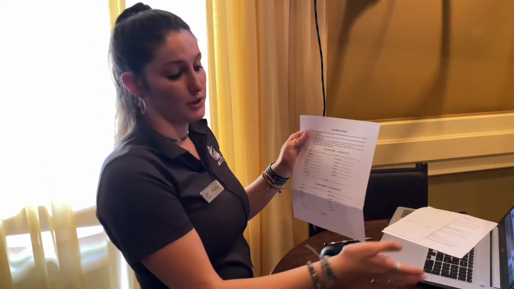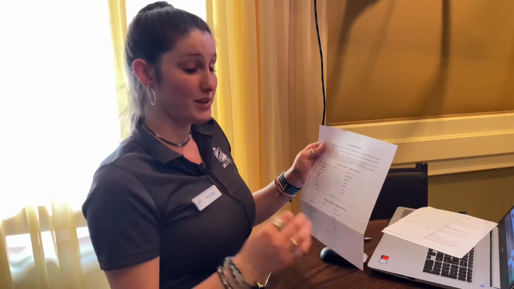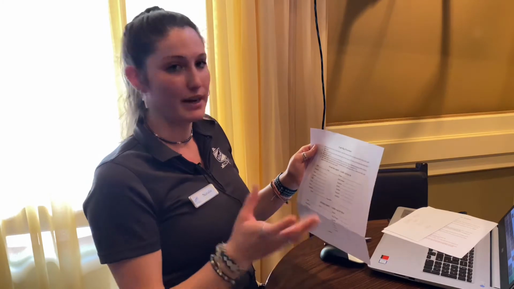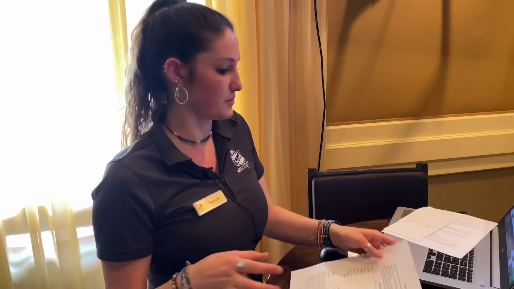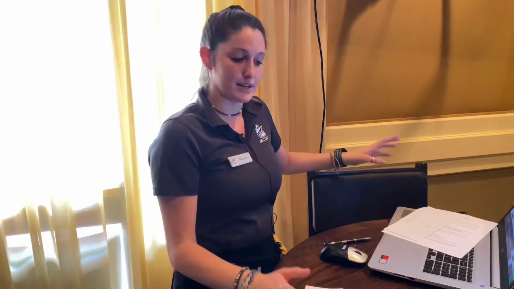You're going to be doing this when you first come to your shift and then before you leave. It should be exactly the same amount. It might just be in different bills and different coins. So that is about the cash bags.